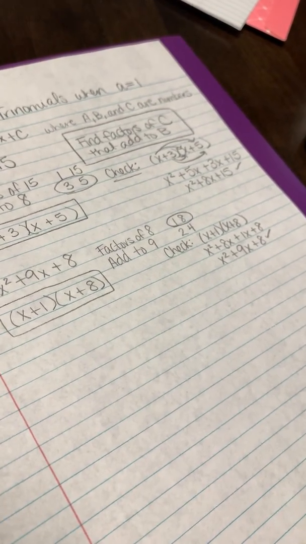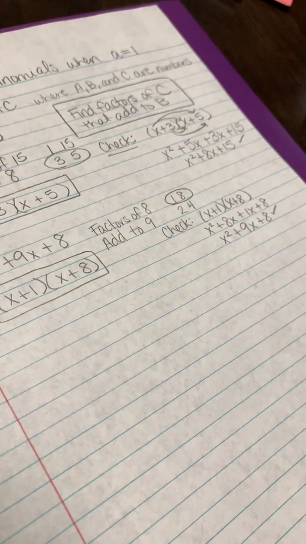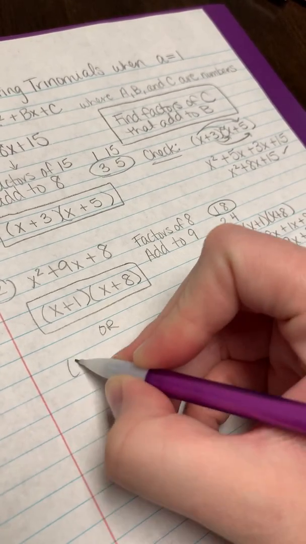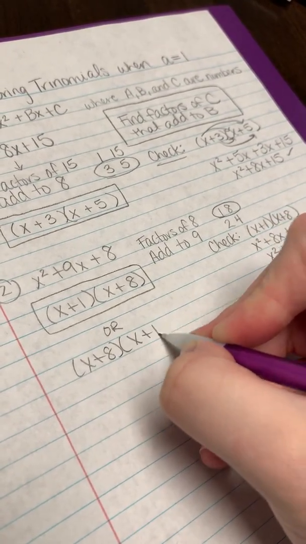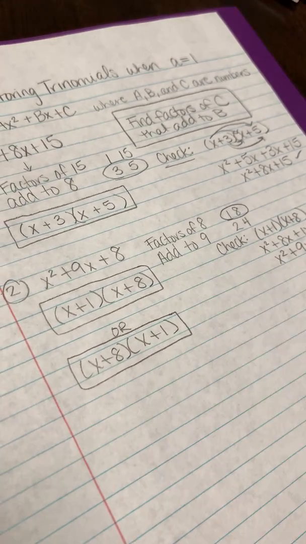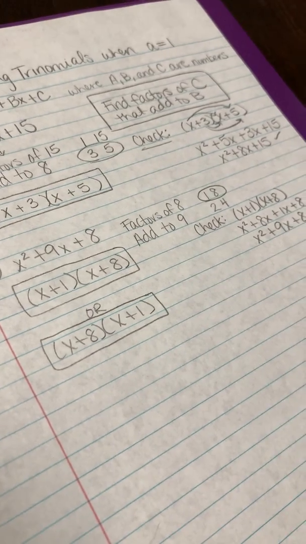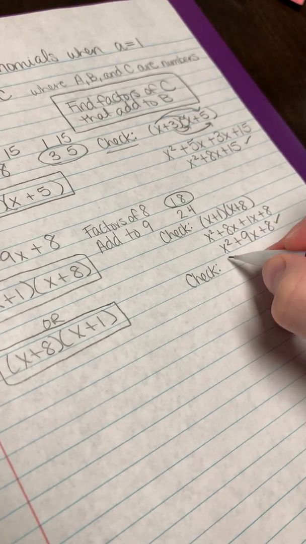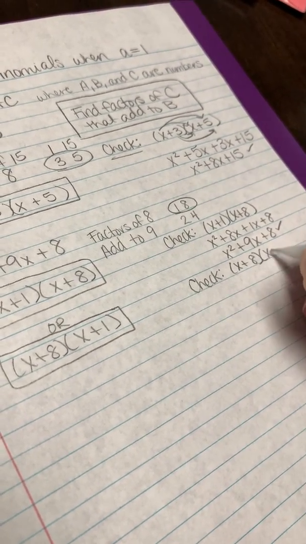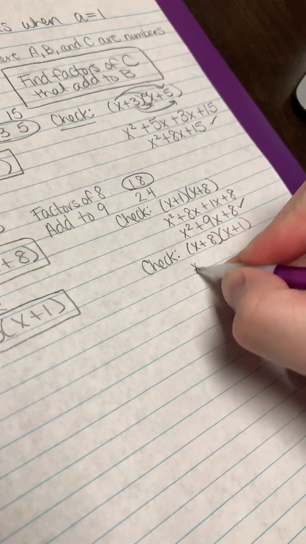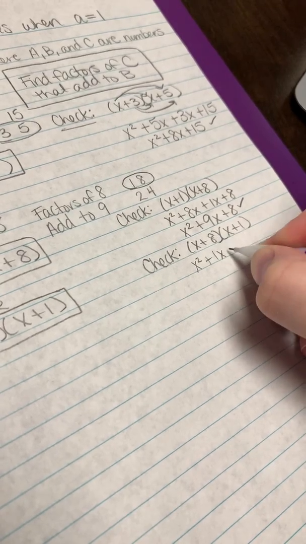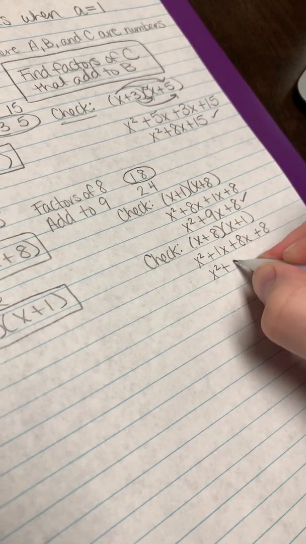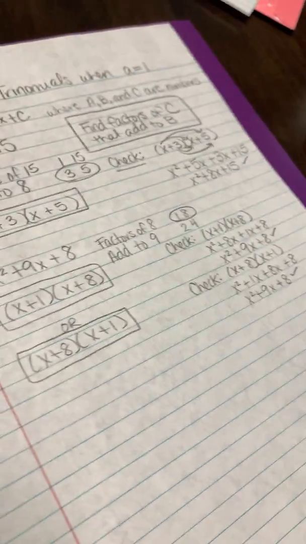Now, I write my factors always small to big. What if I'd written my factors opposite? Could I say that x plus 8 times x plus 1 is also an answer? I wrote the same thing, I just changed the order. Well, let's check and verify. Could I write it the other way and it still be correct? So if I distribute, I get x squared plus 1x plus 8x plus 8, combine like terms, and I still get the same original problem.